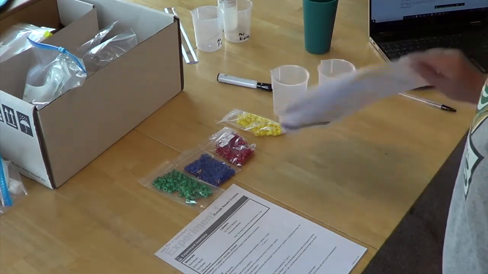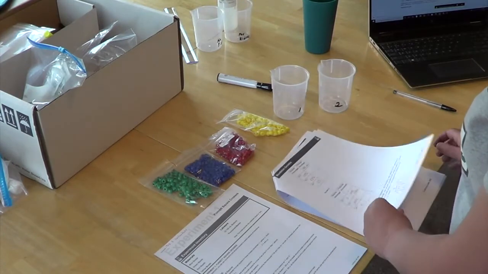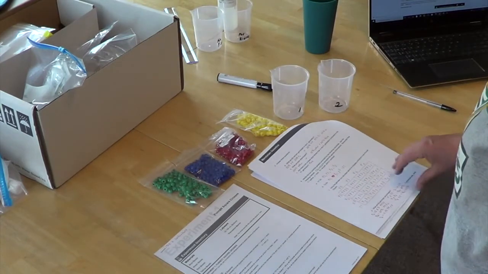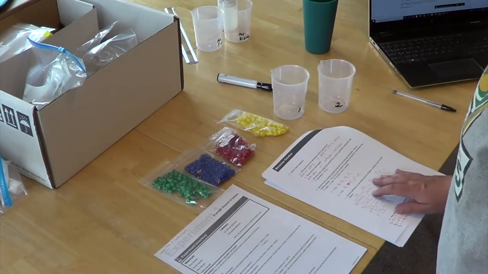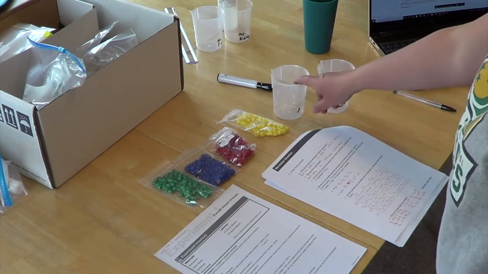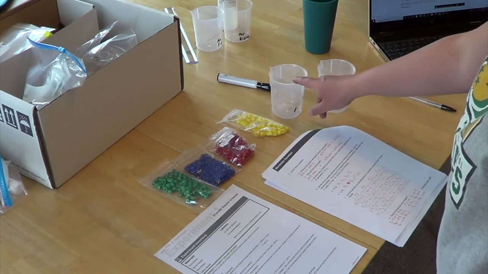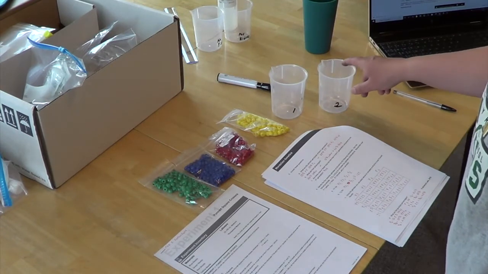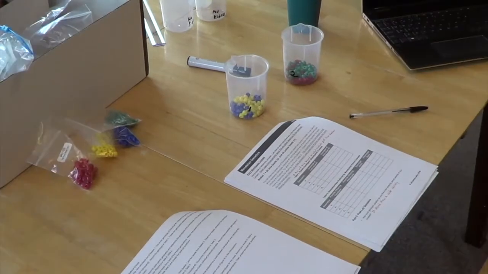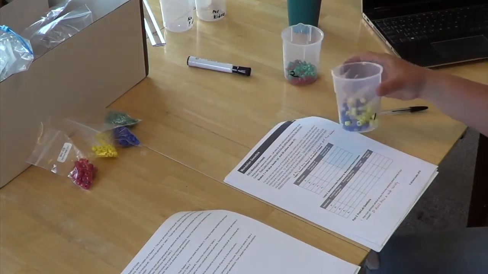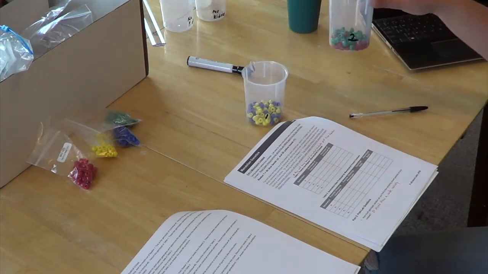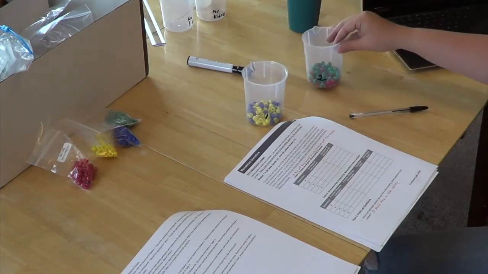So we're going to go ahead and go to part 2 of the procedure. And in part 2, it tells you to label these 2 beakers, and then you're going to put 50 blue beads and 50 yellow beads into beaker 1, and 50 red beads and 50 green beads into beaker 2. So I'm going to go ahead and do that. Okay, so I have mixed up my beads, and I currently have beaker 1, which has yellow and blue beads, and then I have beaker 2, which has green and red.